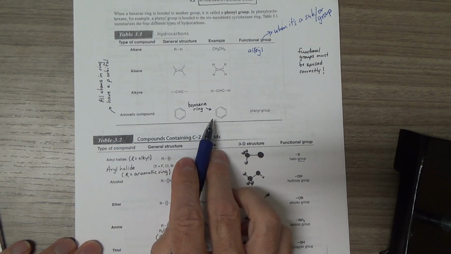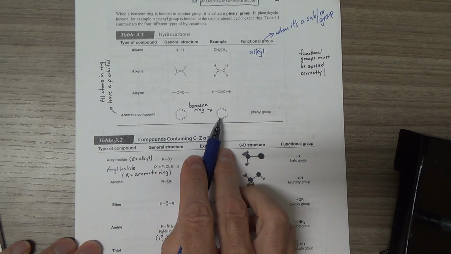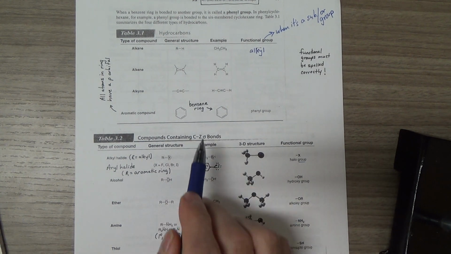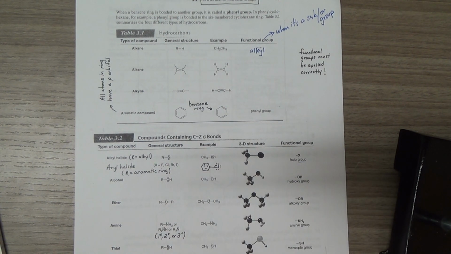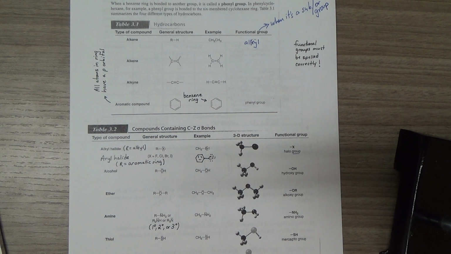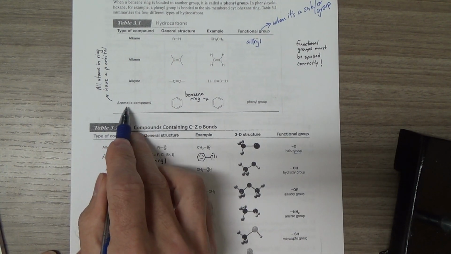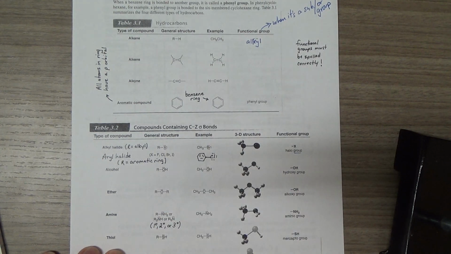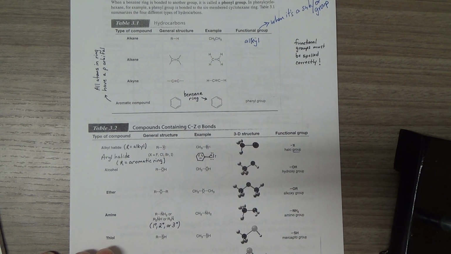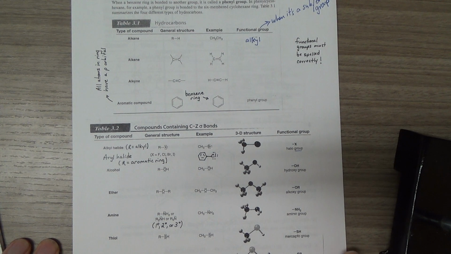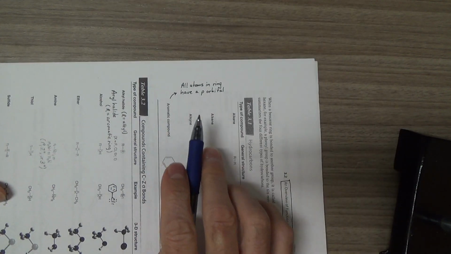Your benzene ring, it is a hydrocarbon because it's just hydrogen and carbon. The benzene ring is a very common type of ring. It is an aromatic, okay? An aromatic ring. You'll learn more about that as you go along, and I think you'll probably officially cover aromatic compounds in organic too. For now, I'll give you a working definition.